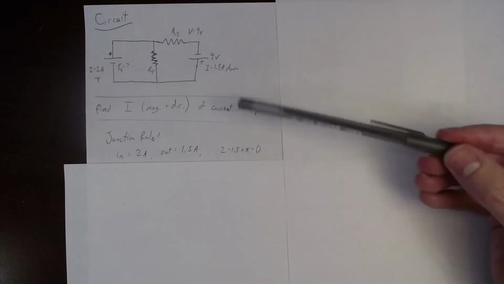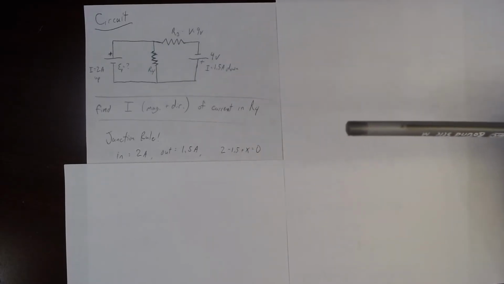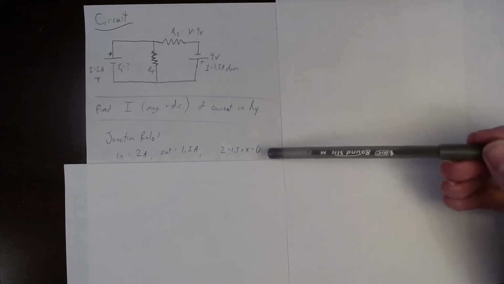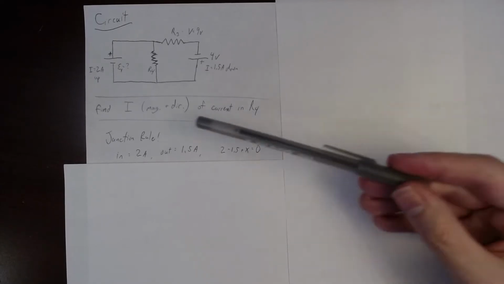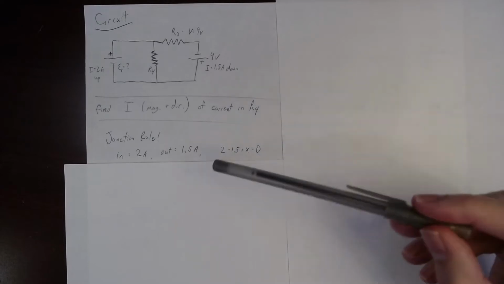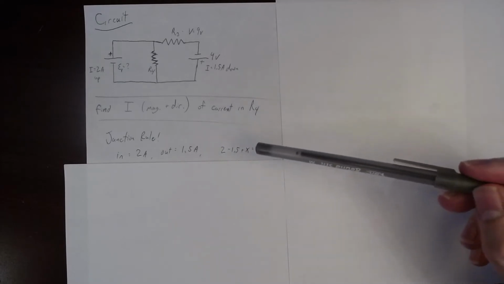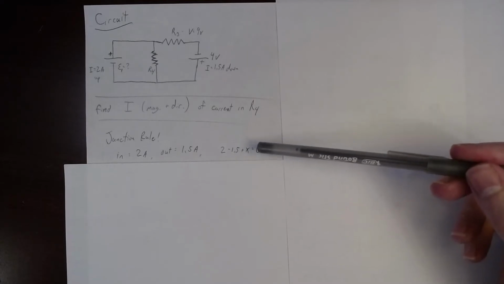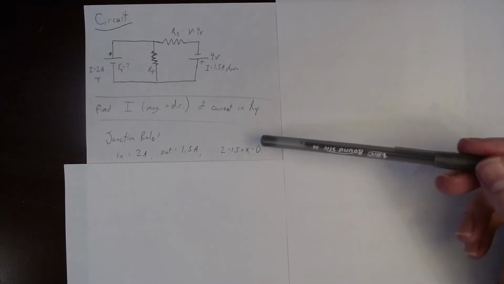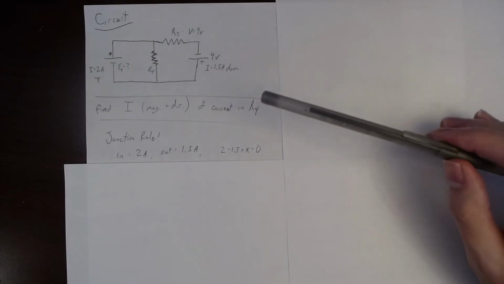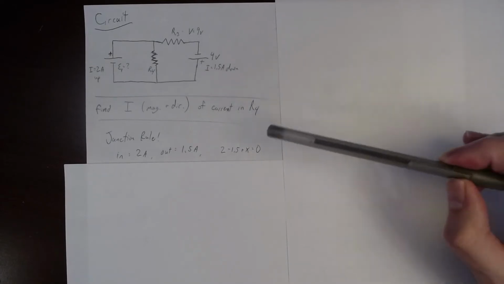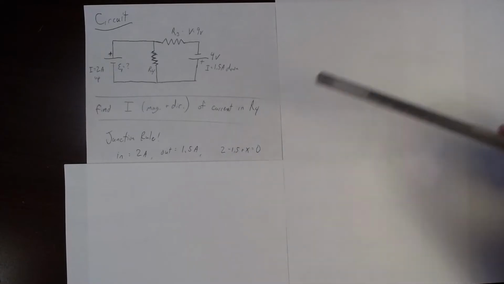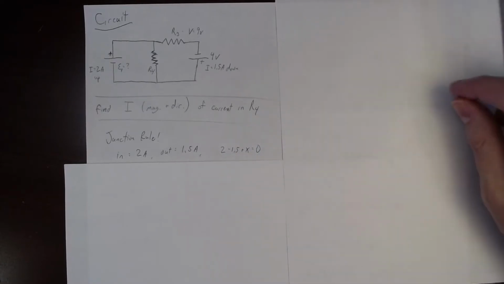We don't actually know if the current in R4 is going up or down. So we can just say plus X until we figure that out, and then set the whole thing equal to 0. That's the junction rule. 2 minus 1.5 plus X is equal to 0. X must be equal to 0.5, and it must be a negative 0.5. 2 minus 1.5 minus another 0.5 does in fact equal 0.